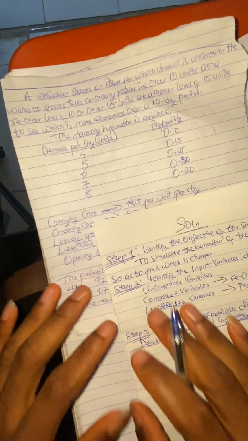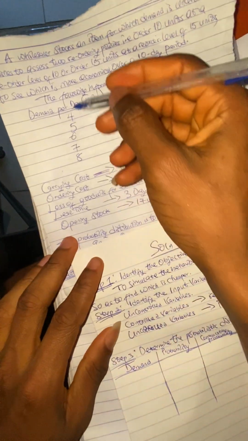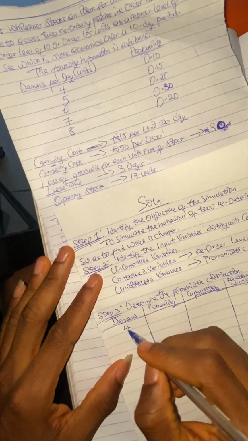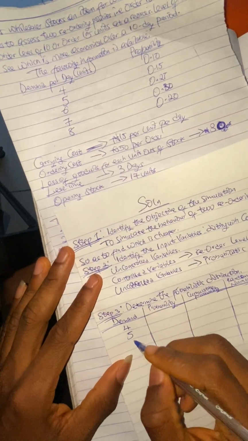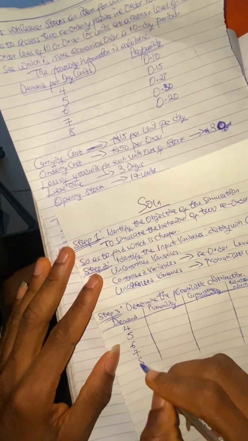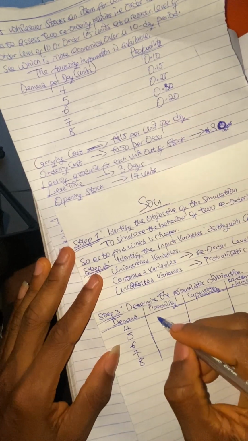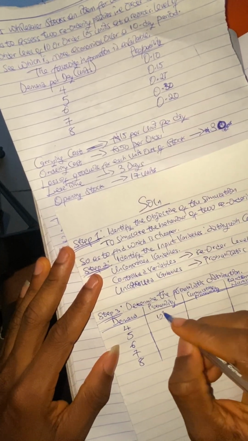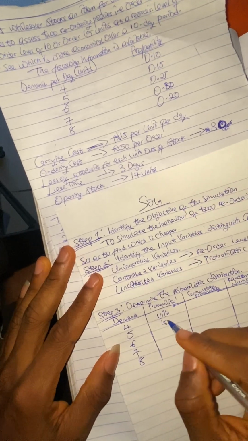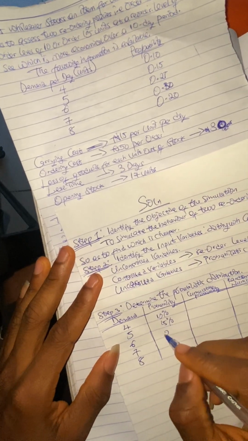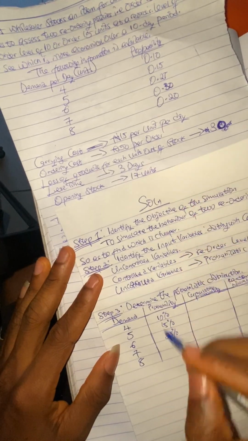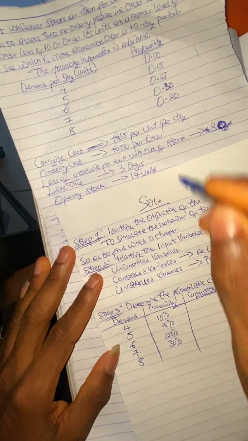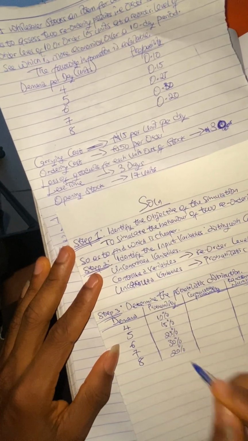Now, first and foremost, our demand from here is what? Just bring our demand down from the question. Our probability here, you express it in percentage this time, not as a proportion: 10%, 15%, 25%, 30%, 20%.